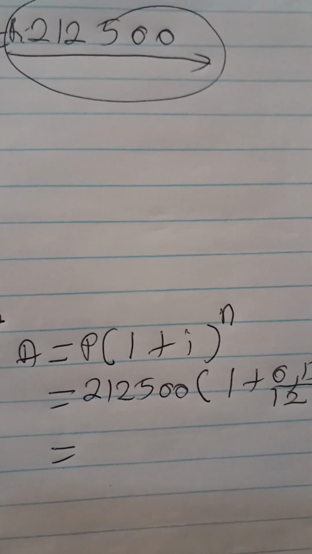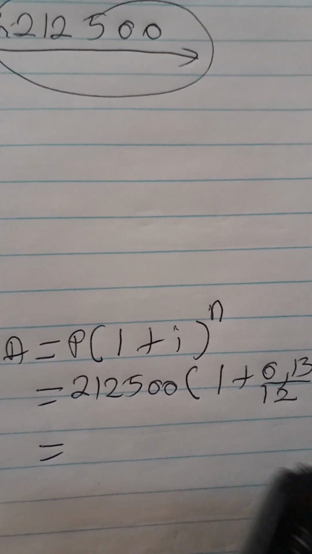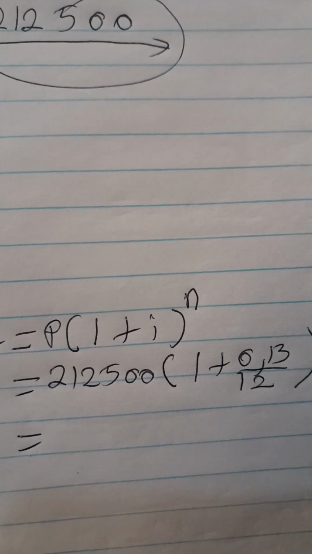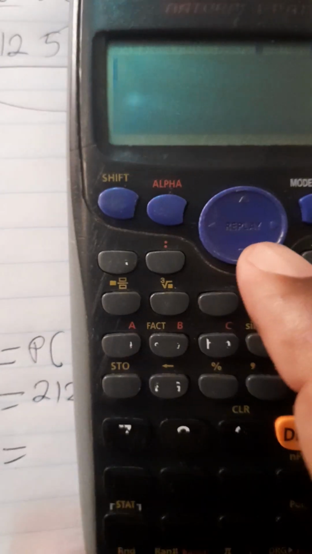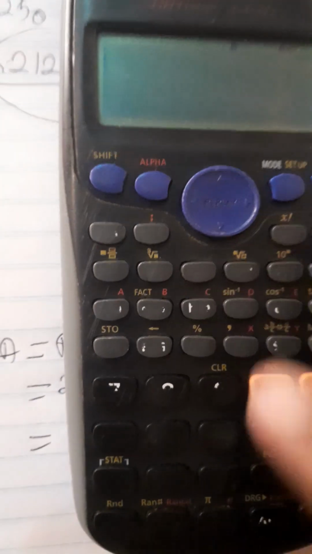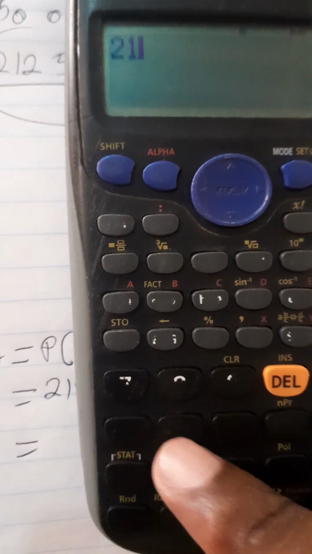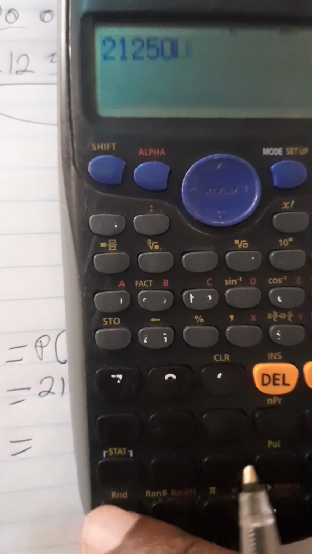Remember that this amount you're calculating will be the present value when you're working out the monthly payment for the second statement.